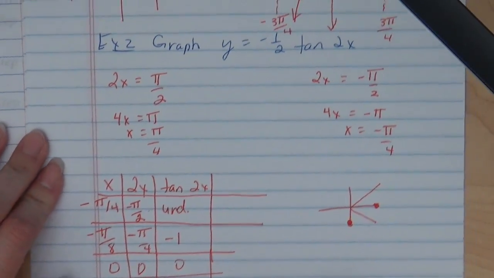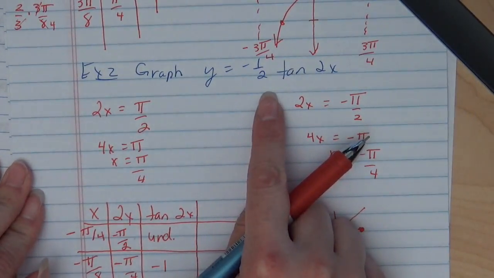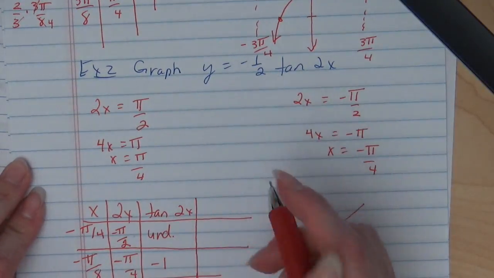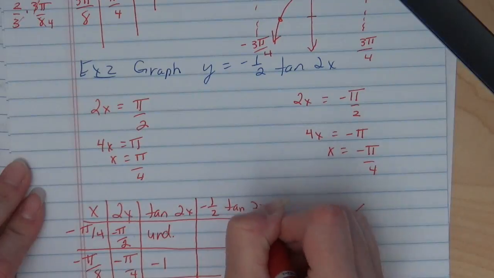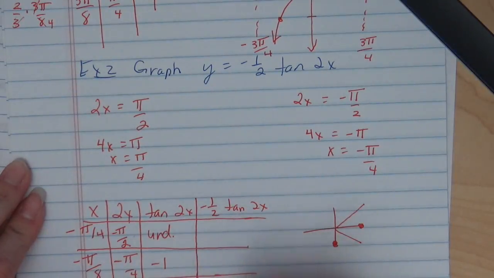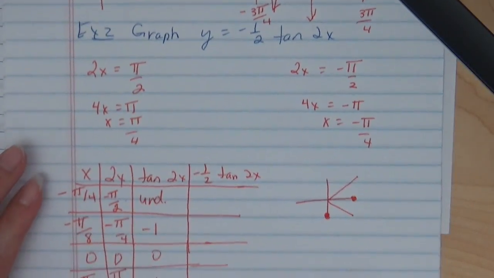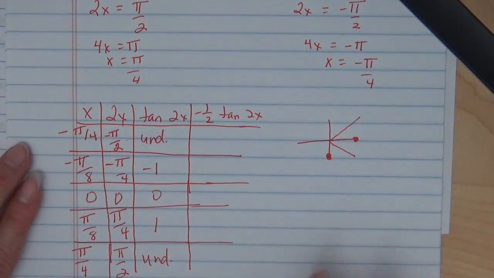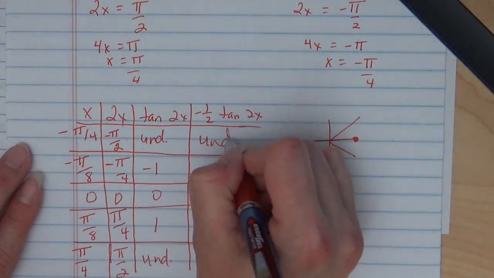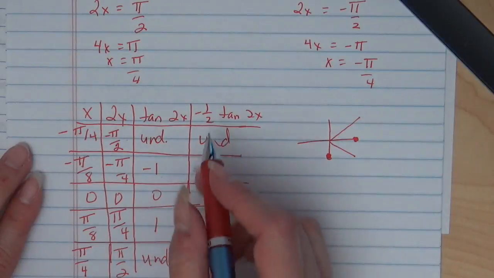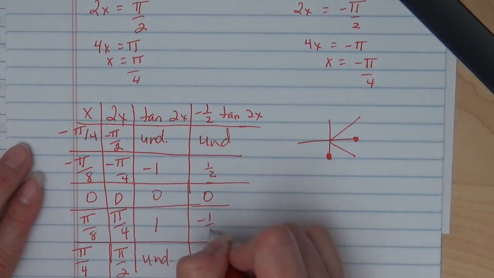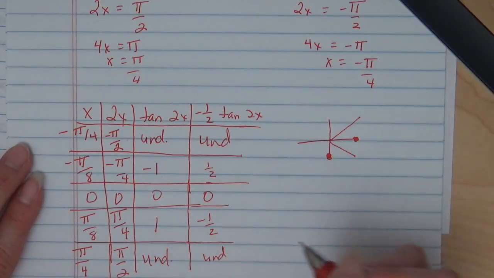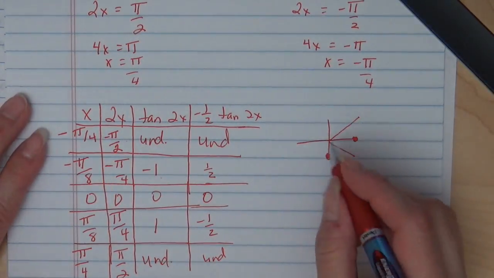And then, what else do I have left? Go back to the original problem. We need to multiply what we've just done by negative 1/2. Okay, so that's still undefined. That's going to give me positive 1/2, 0, negative 1/2, undefined. And I'm ready to graph it.